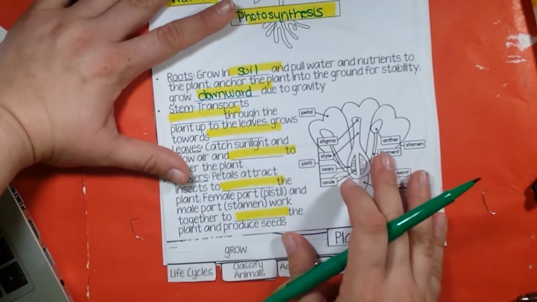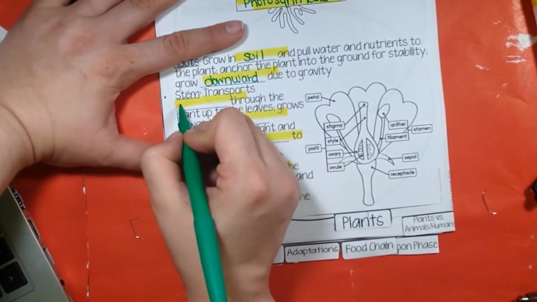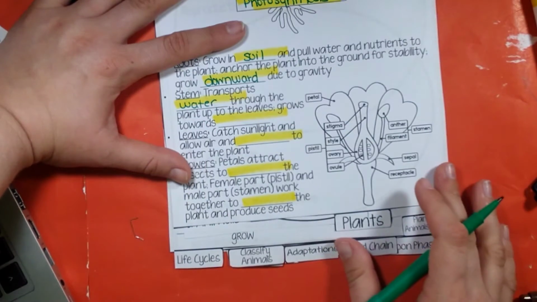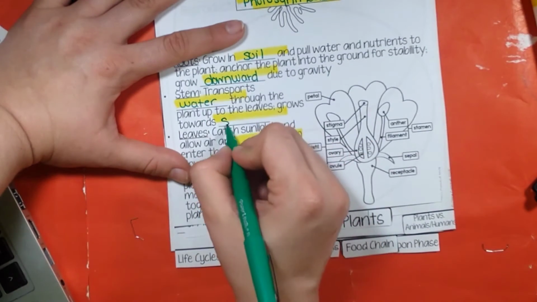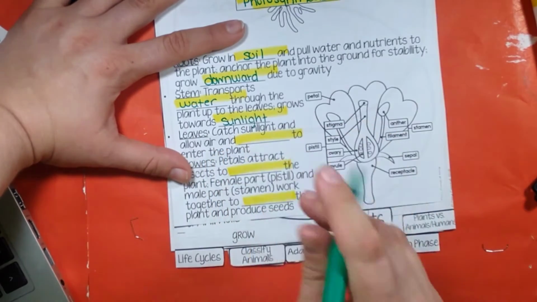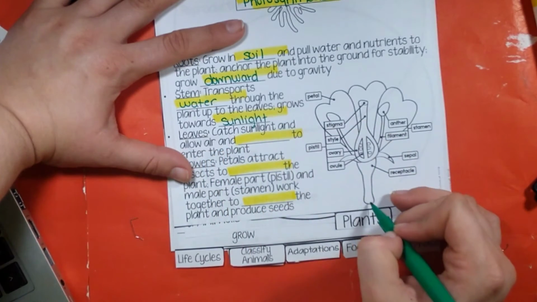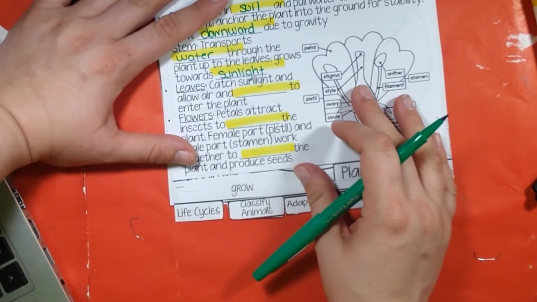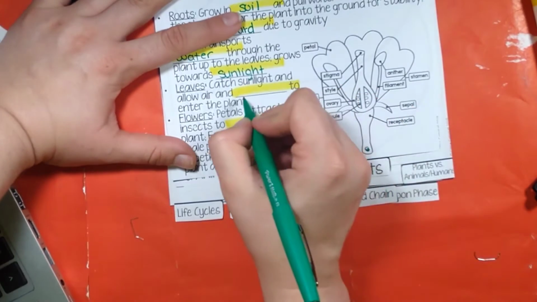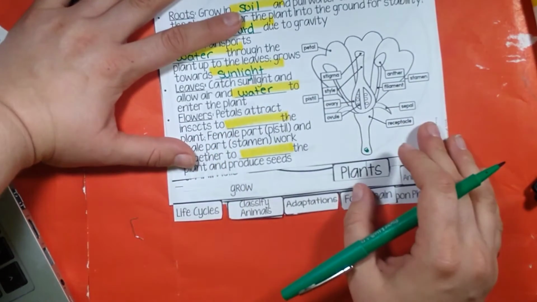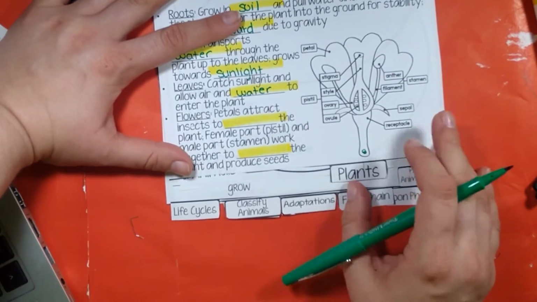The stem transports water through the plant up to the leaves, and they grow towards the sunlight. They grow upwards, the stem, which is connected right here. The leaves catch the sunlight and allow air and water to enter the plant. And that's where photosynthesis happens, in the leaves.